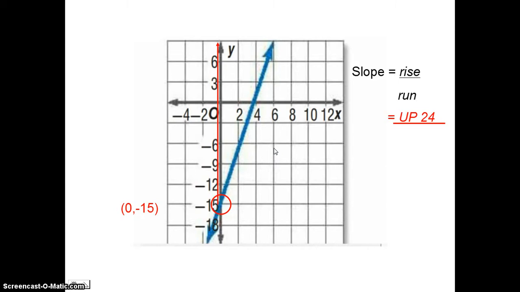So that change in y is up 24. This is obviously 15 up to the origin, and then this goes up. These are by 3s, up 9. So 9 and 15 is going to give me 24. What is my run? How far over am I going from here to this point? These are by 2s, and I've gone over 6. So I can simplify this up 24 over 6, and I have a slope of 4 over 1, which is 4.